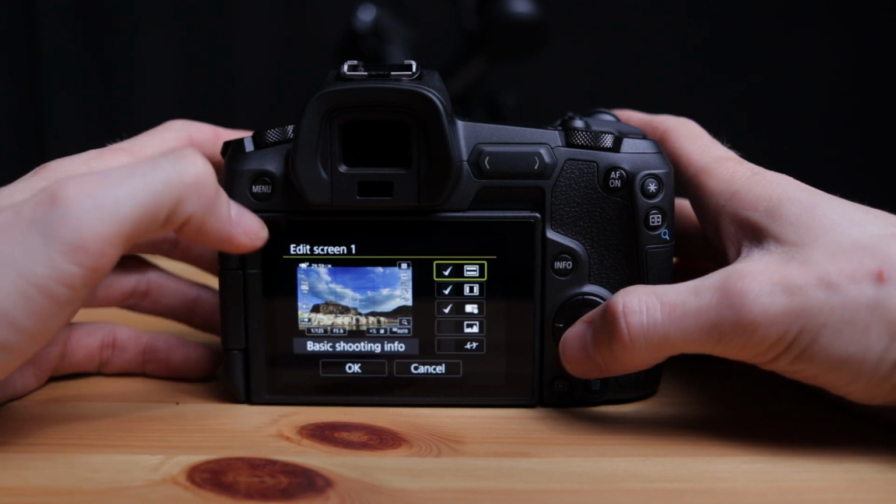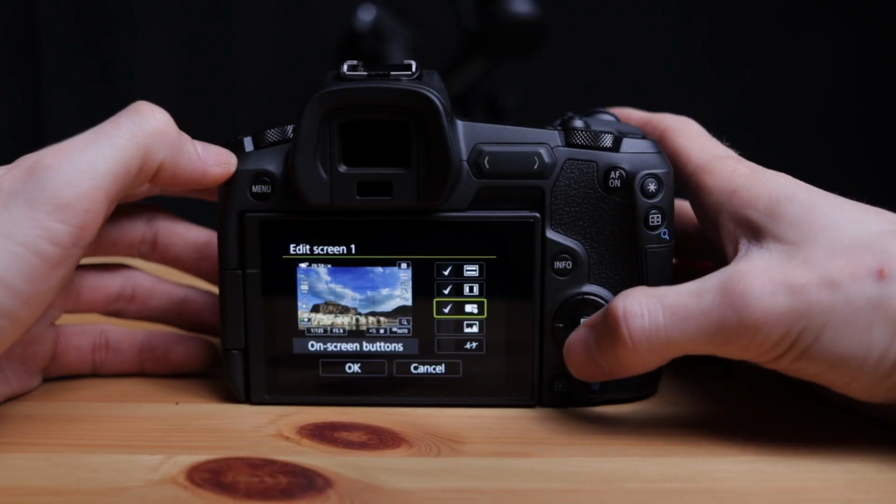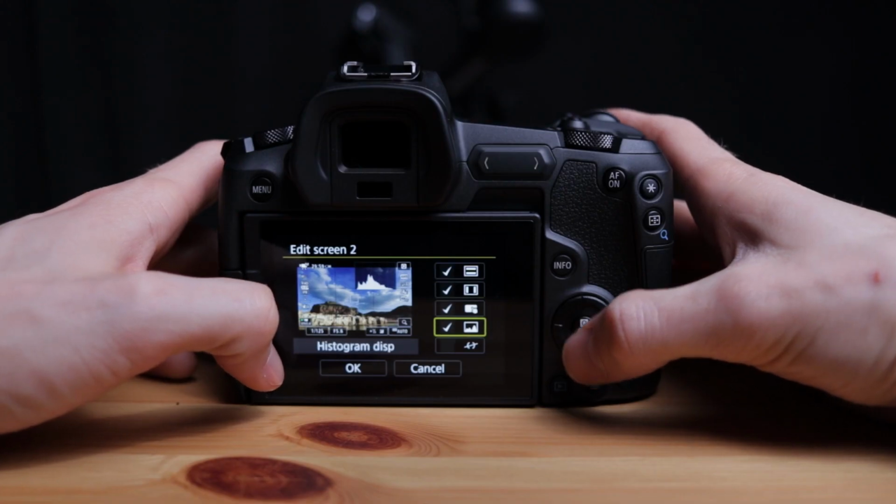So you've got basic shooting info, I want that on. I've also got the detailed shooting info, and then I've got on-screen buttons. So I want those to work because I like to sometimes press and navigate menus through on the touch screen as well. So I've left those on in every mode. So that's okay. I've got those 3 on, and then we've got the option there of having the histogram displayed and the level on as well, but I've left them off for this first level, so I'll just go out of there. Number 2, I'm going to edit that screen.